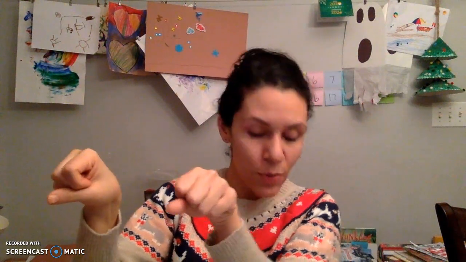We're going to do some phoneme substitution. So we'll say a word, and then we'll change the beginning sound to make a new word. The word is dig. Change d to b. Big. The word is sit. Change s to f. Fit. The word is lid. Change l to k. Kid. The word is dip. Change d to r.